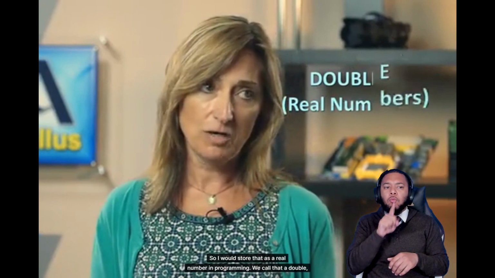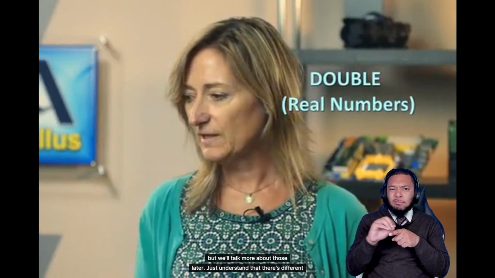If you were going to store the number of people in a room, what data type would that be? Probably a number, an integer more specifically. If you're going to store the amount of money you have in a bank account, what type of data would that be? Because it has decimals on it, that's a real number, so I would store that as a real number. In programming, we call that a double, but we'll talk more about those later.